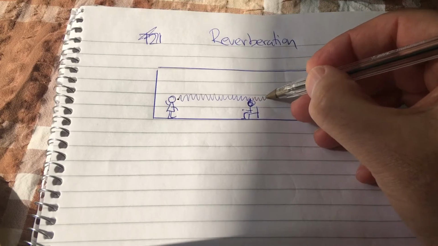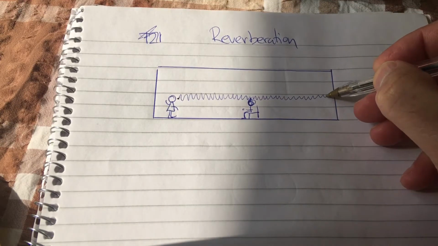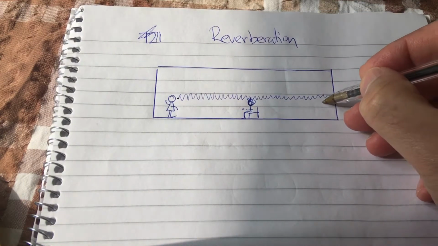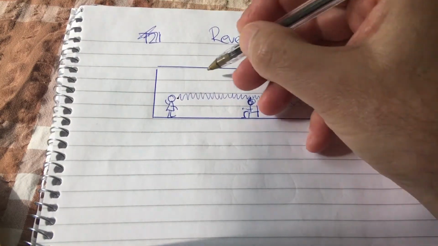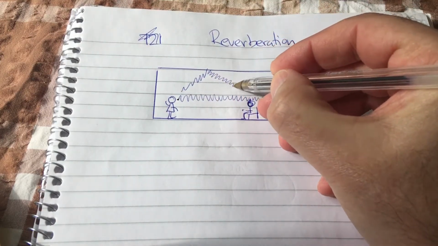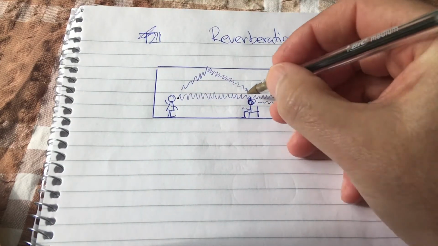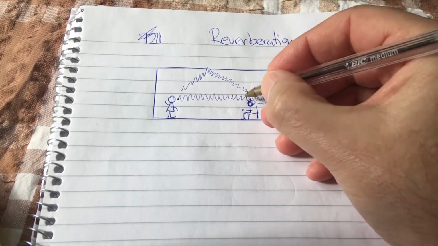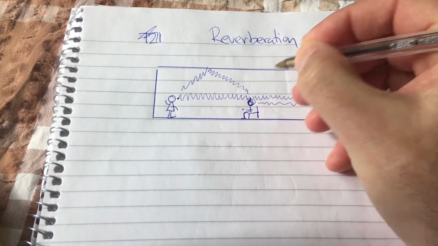It's going to carry on going, and it's going to bounce off this wall and come back here, and it's going to go up there, hit the wall, and come back here. And what's going to happen is this student is going to be hearing the same thing, but with a small lapse.